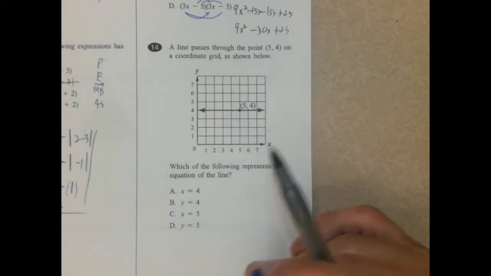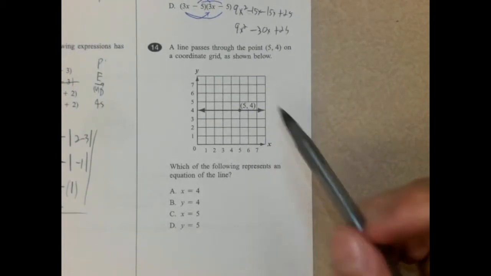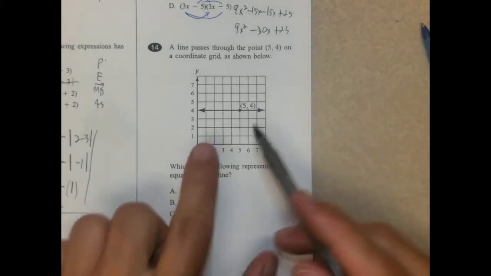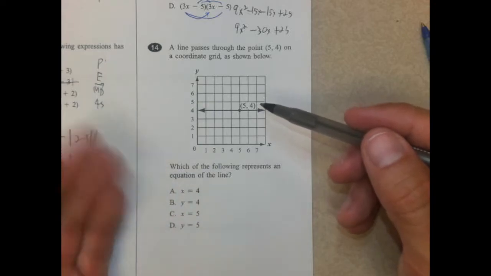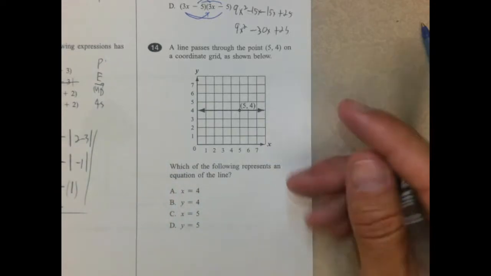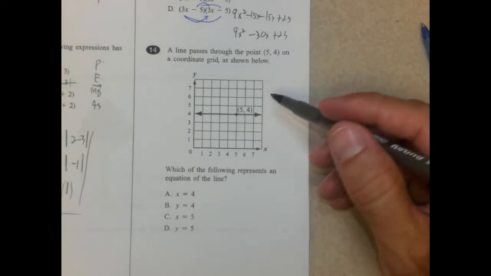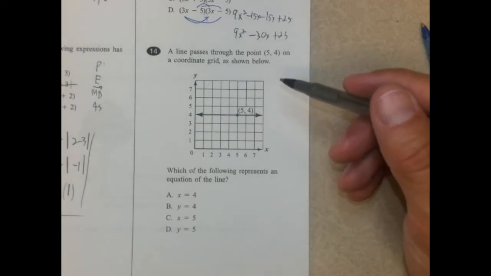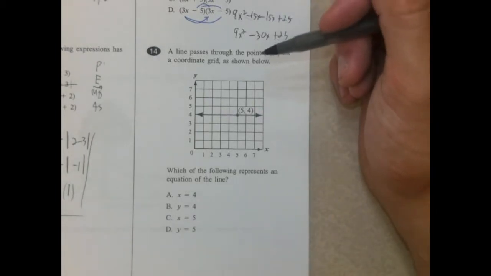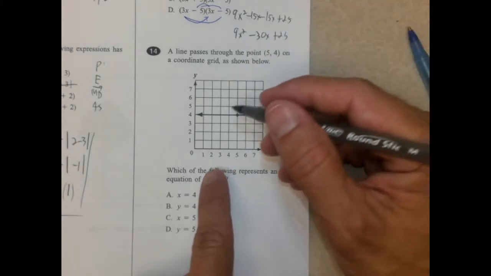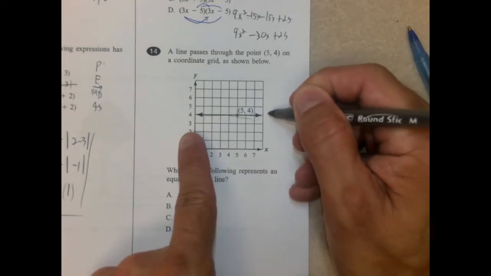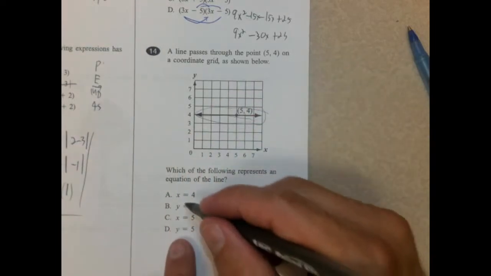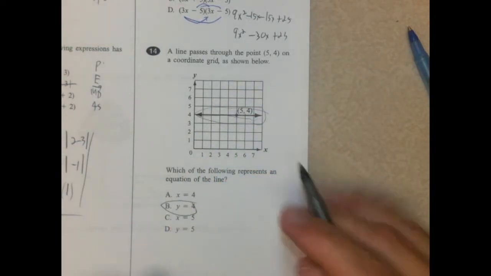A line passes through the point 5, 4 on the coordinate grid as shown below. Which of the following best represents the equation of the line? So this is a line with a constant rate of change. All right, it's horizontal. The y value is not changing, so it's constant. Let's look at the y value. The y value here is going to always be what? 4. So y is always 4. That's not changing. Right here, y is 4.